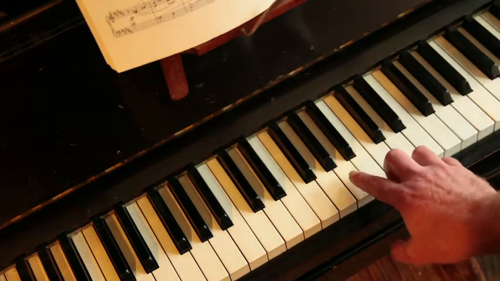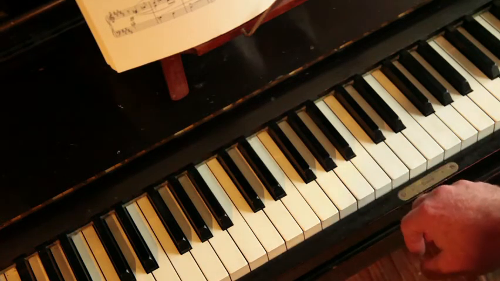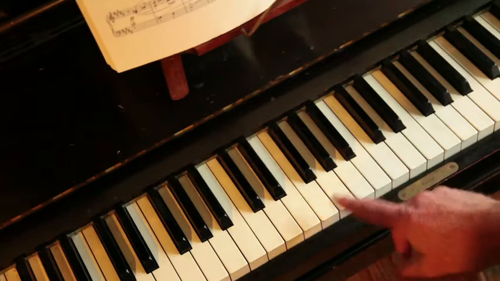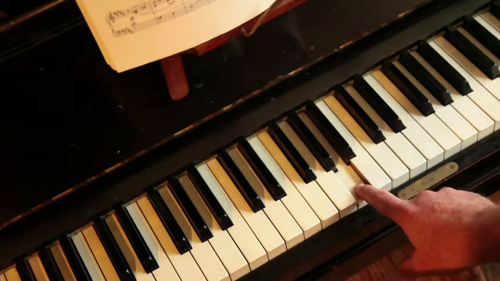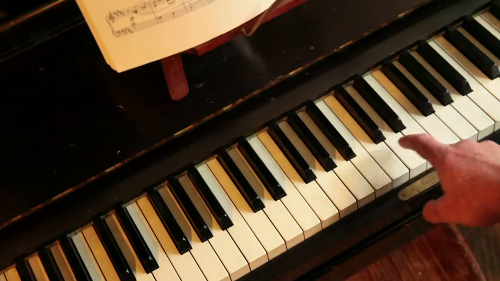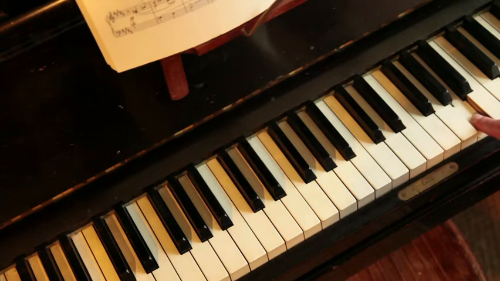The white notes on the piano correspond to the letters of the notes in the scale. So this one is A, then there's B, C, D, E, F, G, and it goes back to A.